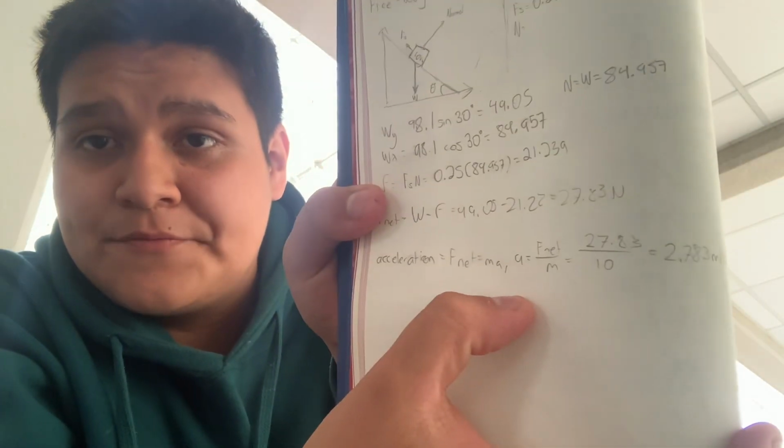Finally, for the friction force, I assume the 0.25. So to get the actual friction force, we need to multiply this coefficient times the normal force, which is 0.25 times 84.957, which in turn yields 21.239 newtons. And finally, the net force is basically the weight component minus the friction force, which is 49.05 minus 21.22, which is 27.83, as you can see here.